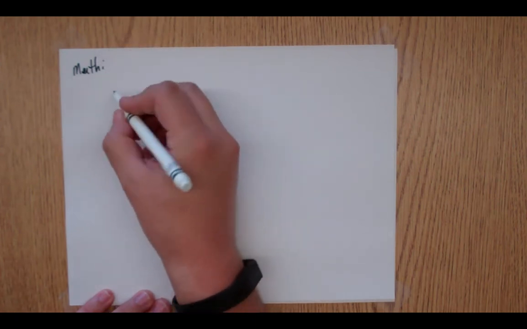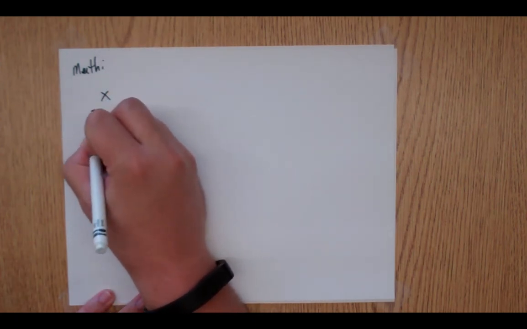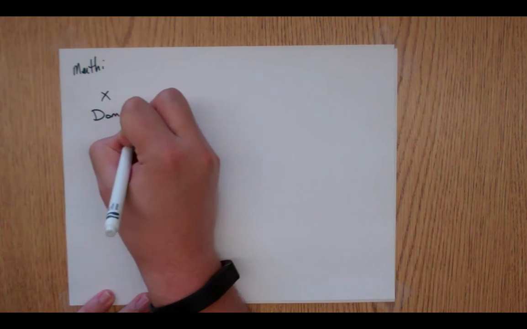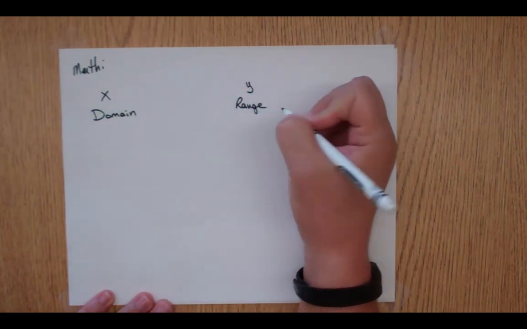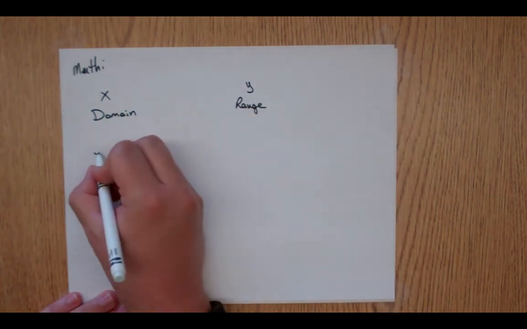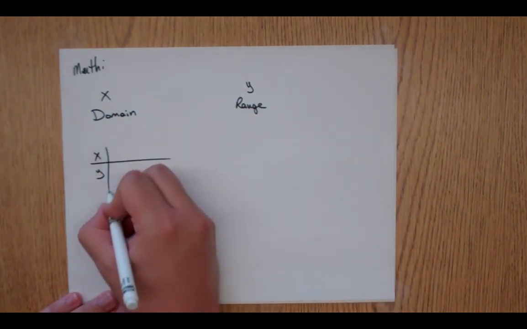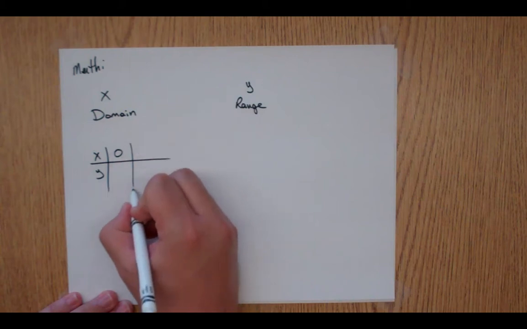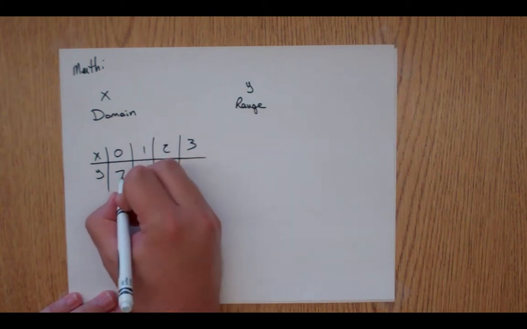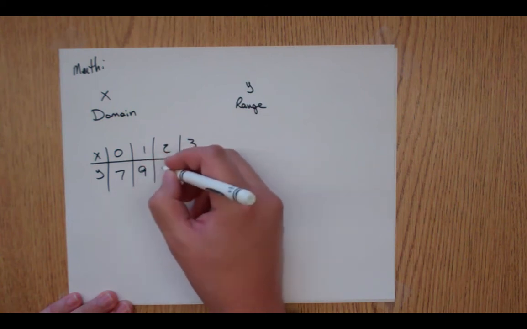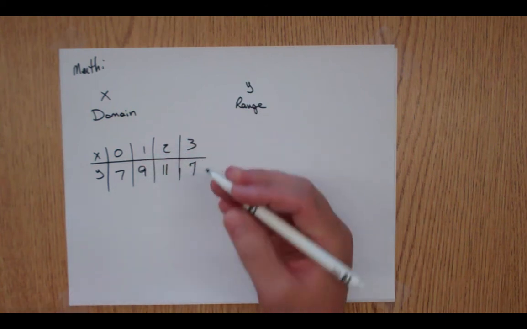All right, we know that x is our domain. We know that y is our range. All right, so let's look at an example. We'll just make a simple x, y chart. x: 0, 1, 2, 3. y: 7, 9, 11, 7.